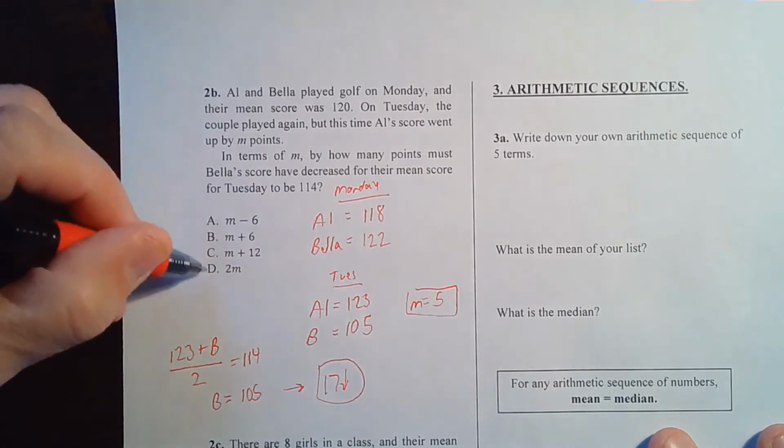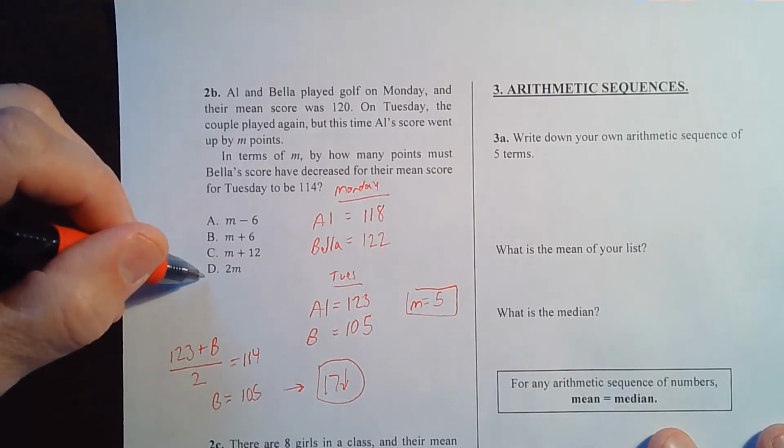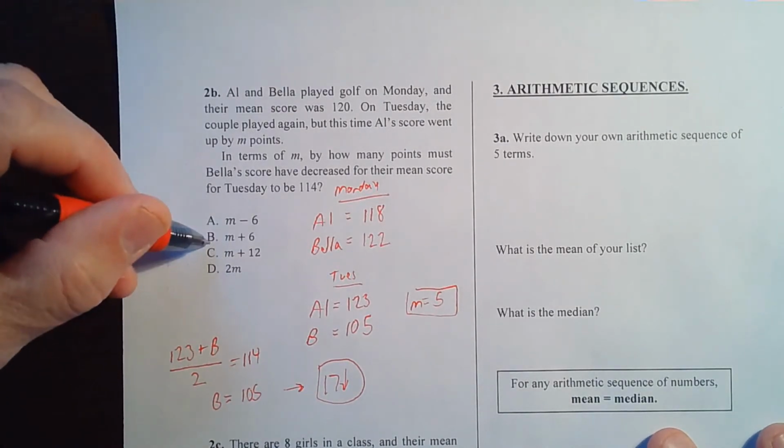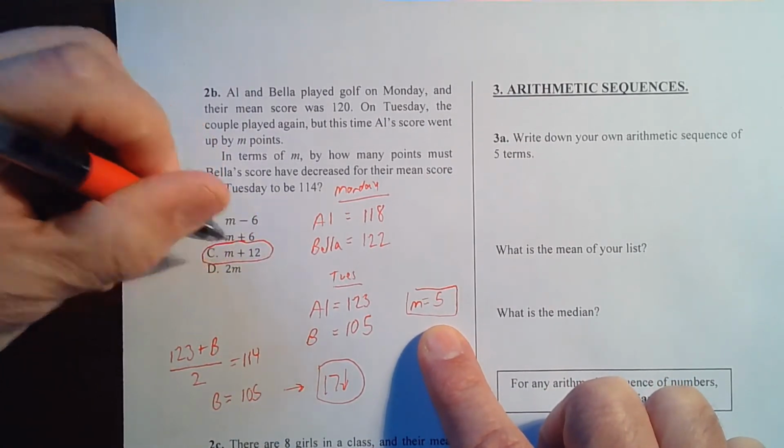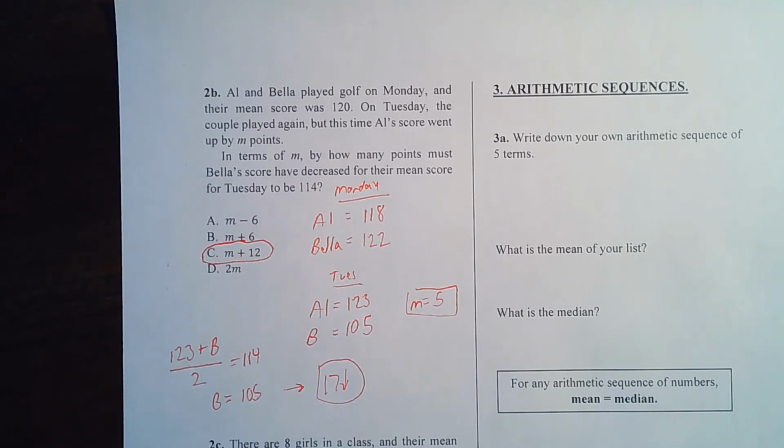Well, hopefully one of these answers now, this is the last step, one of these answers will equal 17 when we plug m equals 5 in there. And it turns out answer C works. 5 plus 12 is 17.